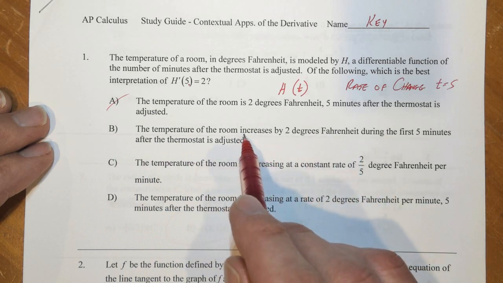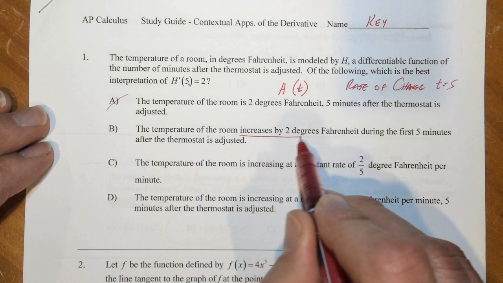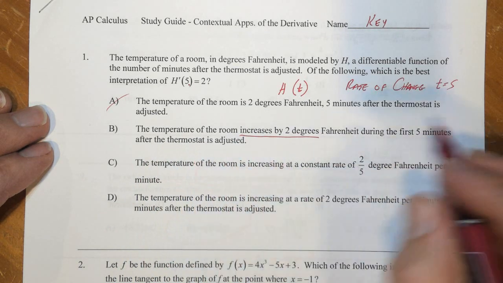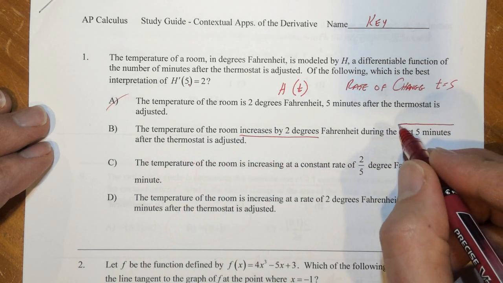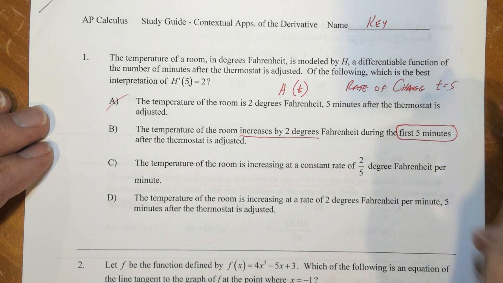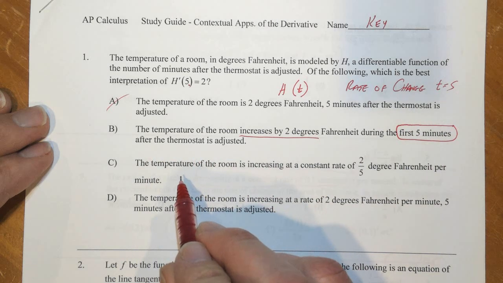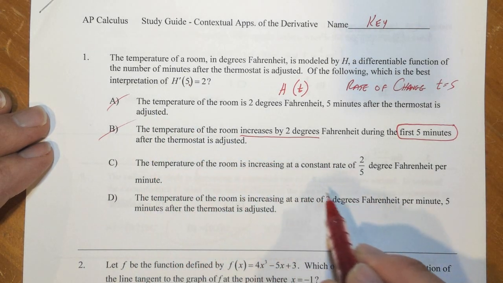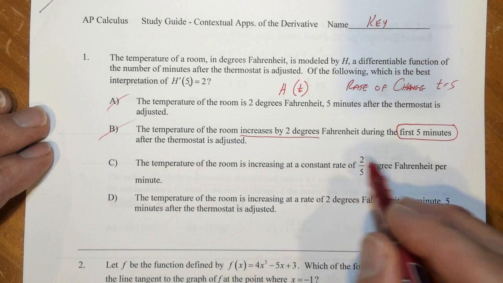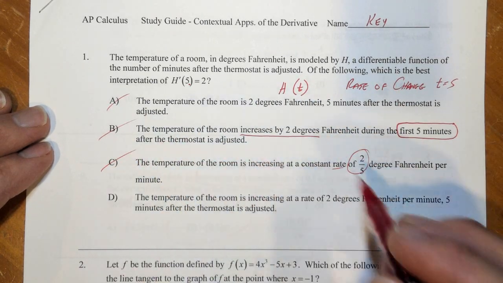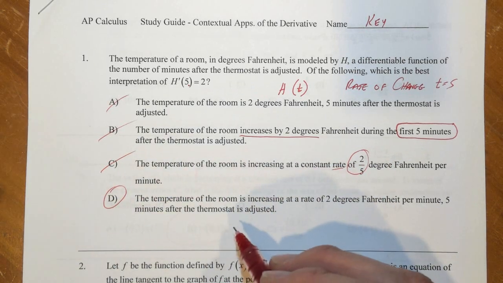So there we go. There's our change. That's a good thing, during the first 5 minutes after the thermostat is adjusted. Now here's our issue. During the first 5 minutes, that's an interval of 5 minutes. That's not a specific time. So that's out. For choice C, the temperature of the room is increasing at a constant rate of 2/5. That's not working. We see the word rate, but 2/5 is not up there, so that's out. So obviously the answer is D, but let's talk about why.